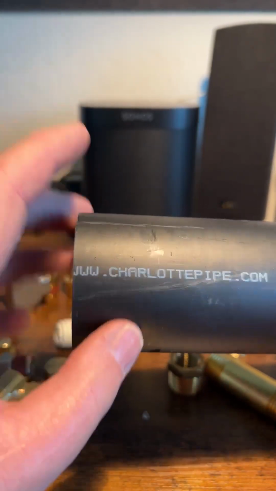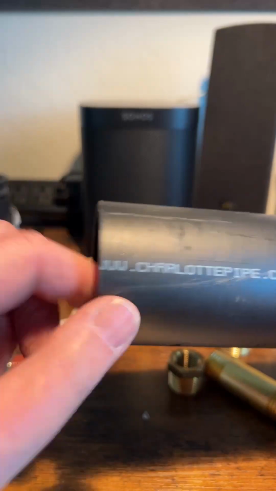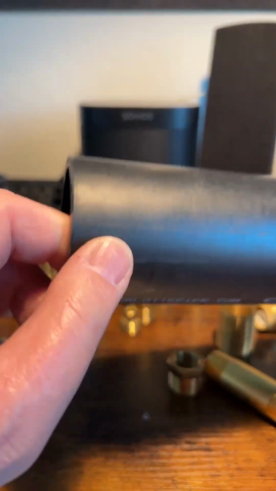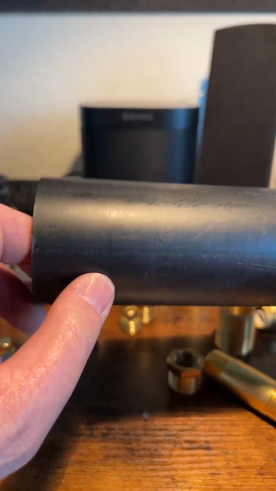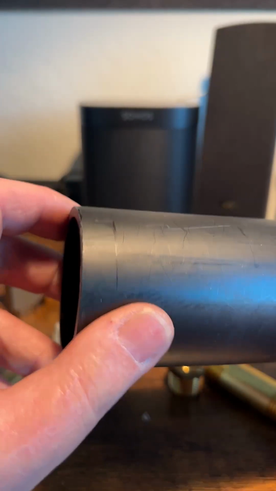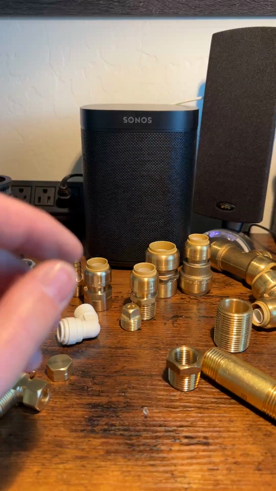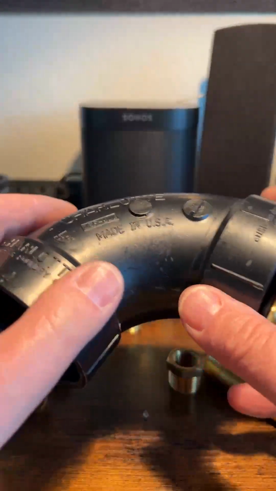For PVC you would have to use a primer and glue. ABS, you can just use the glue, and there are some all-in-ones out there that are available, but this is all going to be based on the needs you have.